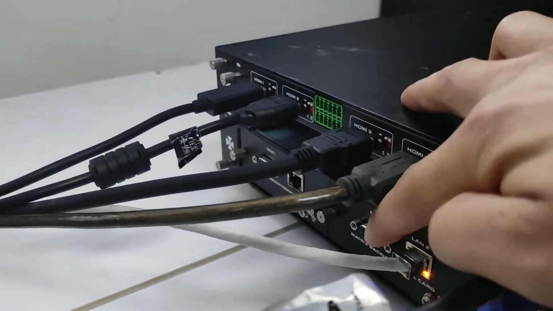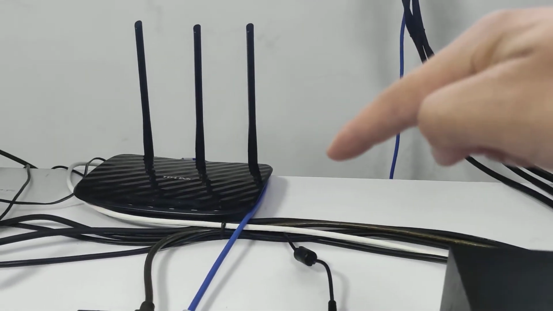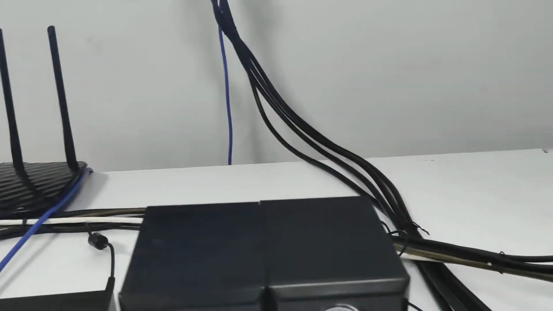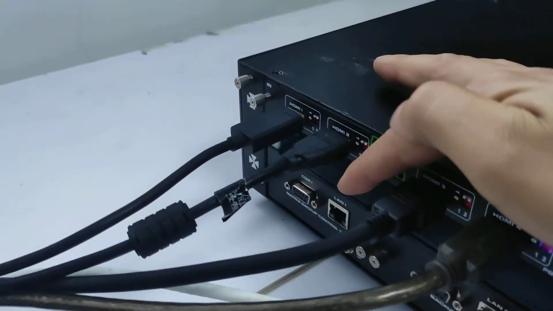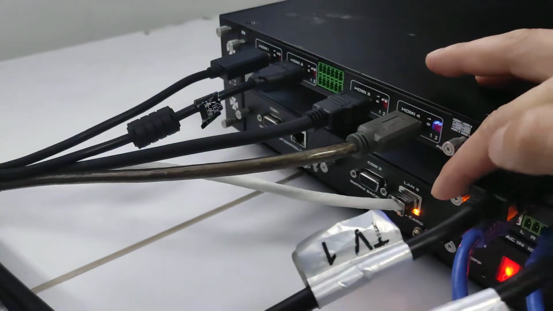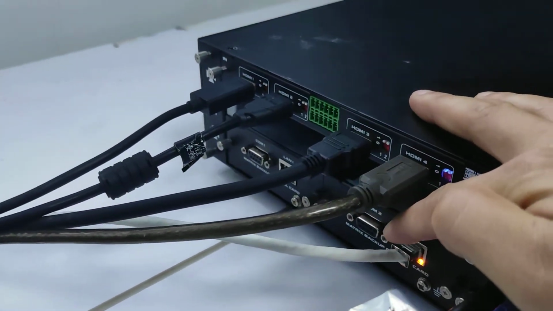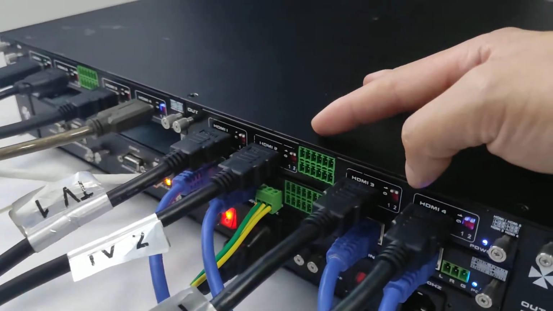Right now we're using a LAN cable, this white cable connected to this white TP-Link Wi-Fi router. Later we can just use an iPad to control the whole system for the switching and also the video. And here we have the backup control card. Also we can use RS-232 or control by a third party. And this side is going to be the output.